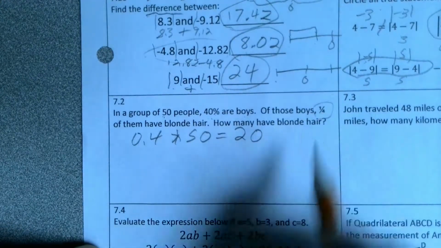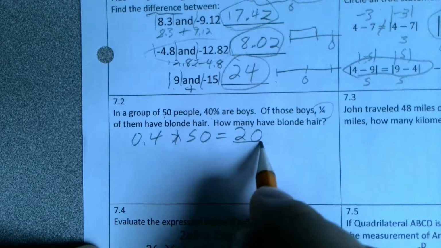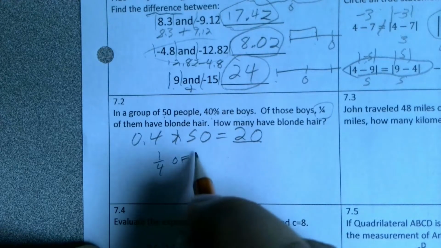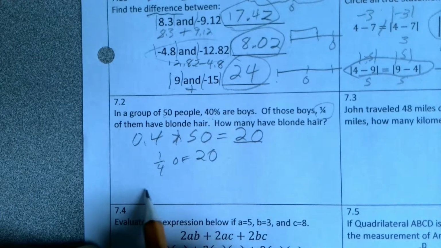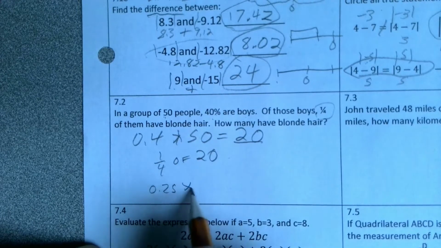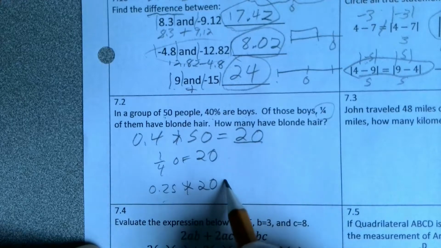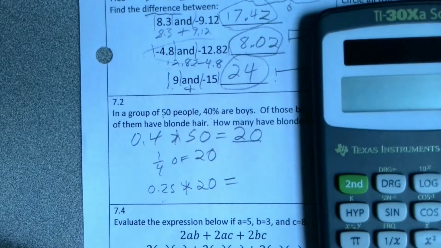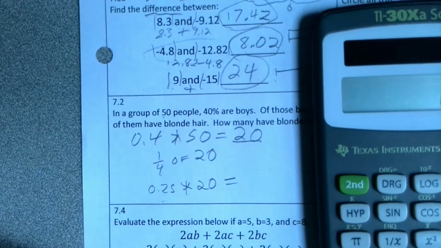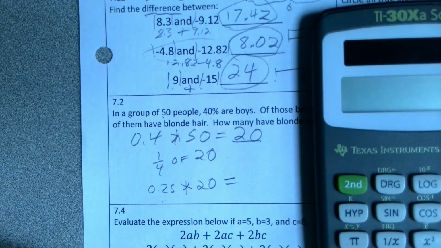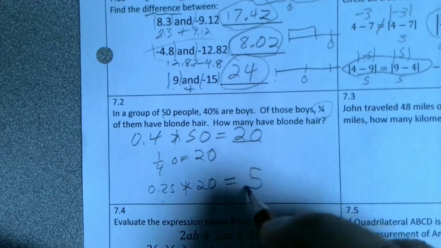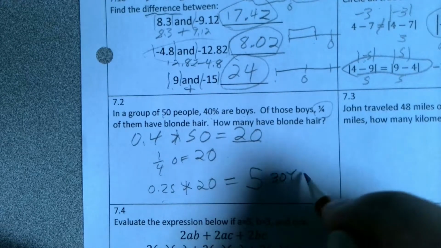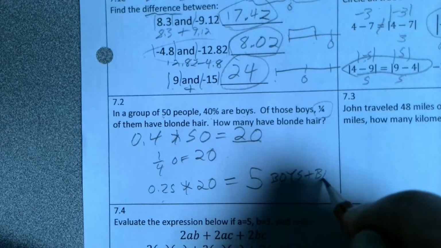So then we have 1/4 of 20. So here's 20 that are boys. 1/4 of 20. You could make that into a decimal. And you're going to get, let's type it in, just because I was watching baseball last night, and I don't want to mess up. It's going to be 5. So 5 kids are boys and blonde.